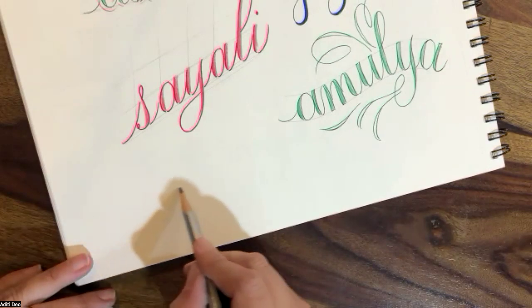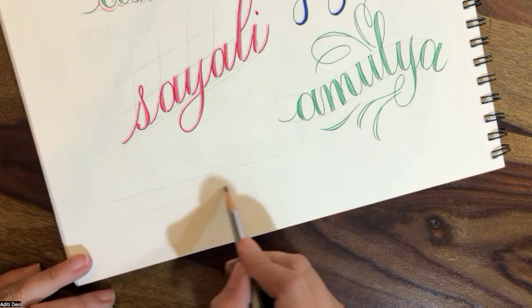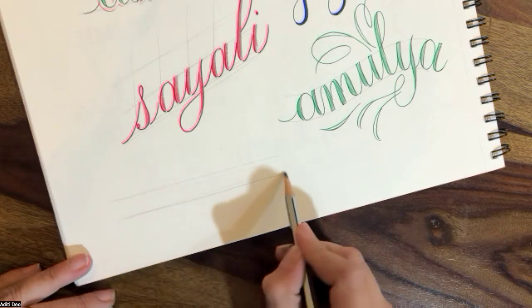Okay, I'm going to show you one capital letter since that's something that you'll see and probably do later on your own.